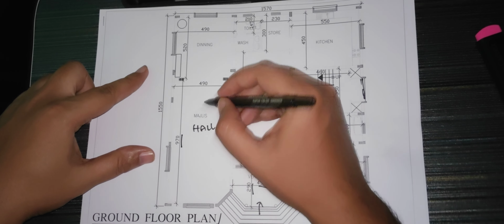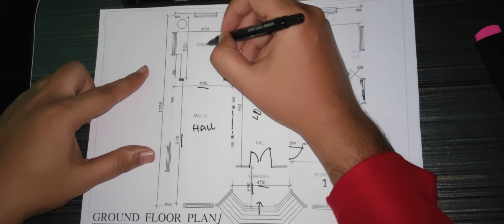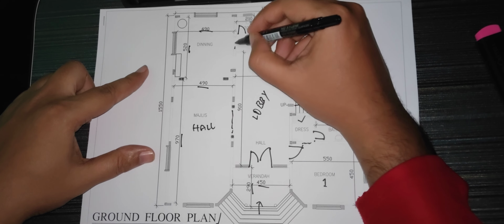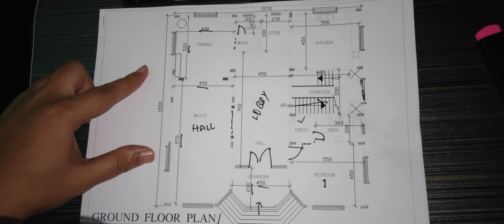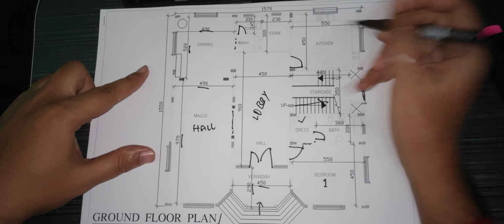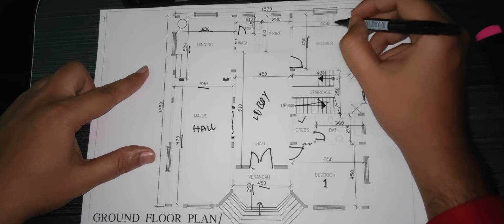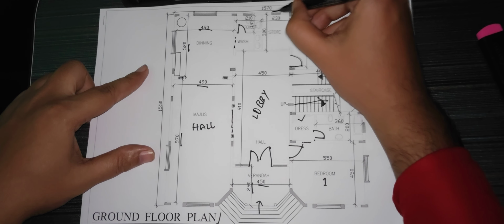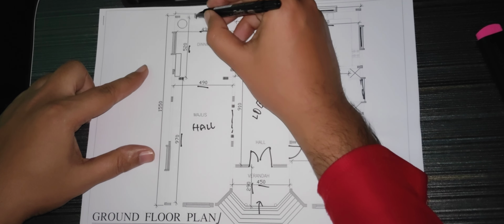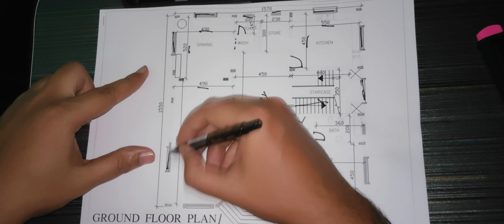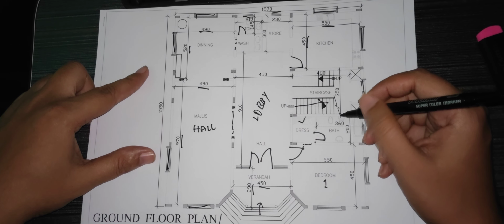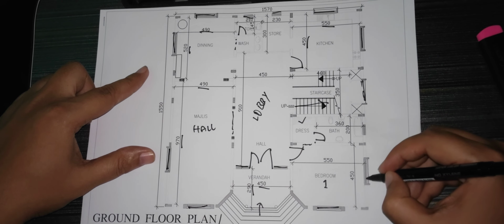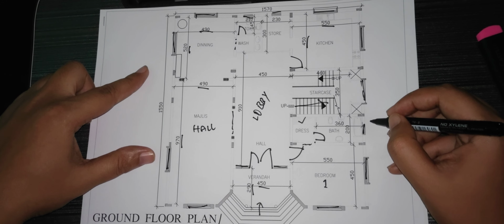So this hall 770 by 490. This big dining 520 by 490. This side toilet, this is our washroom. This side we are getting the kitchen like this, 450 by 550. And this is our window, and this is the toilet window, this dining window, this hall window, this glass door, and this also window, this ventilation window.